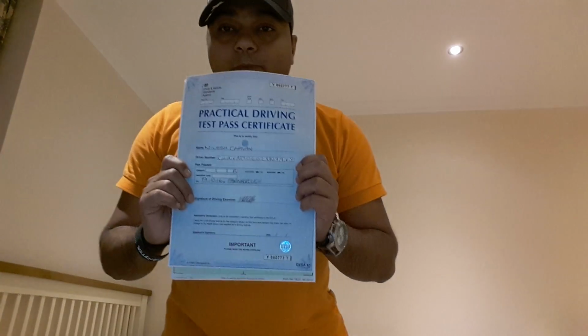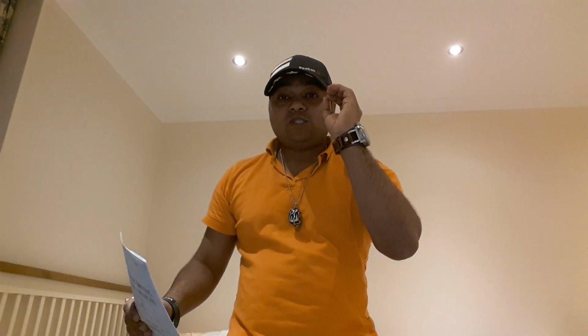Hi guys, I passed my driving test with zero speeding errors last week, and I'm going to tell you how I managed to get not a single speeding error in that entire stretch of 40 minutes. Very simple. On the test, there are two types of speeding error one could cause.